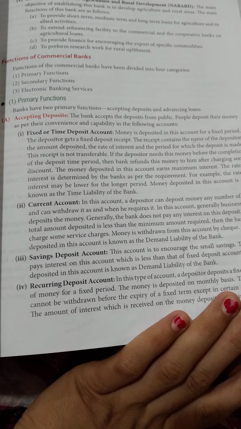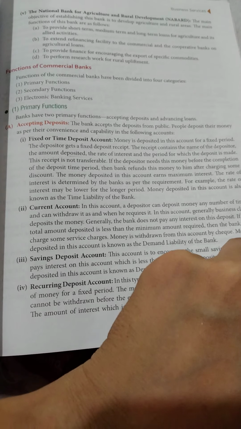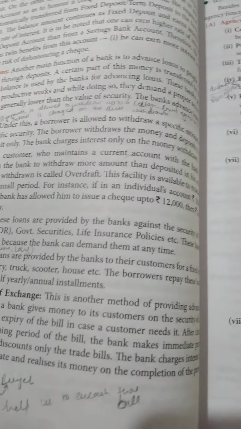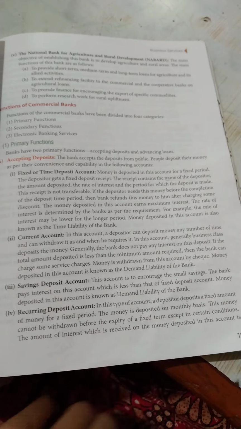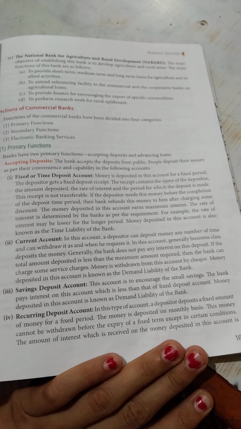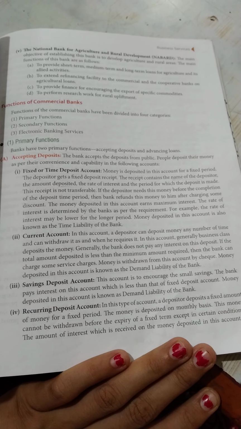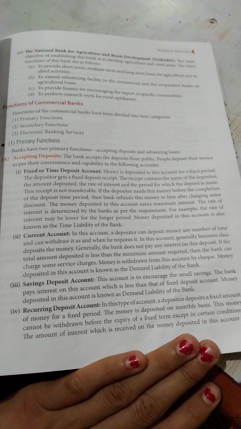If I talk about the primary functions of commercial banks, there are two primary functions. The first one is accepting deposits and the second one is advancing loans. Okay beta, first of all we will discuss accepting deposits. As I told you beta, the customers who have surplus savings will deposit their savings into the bank, and the bank will provide interest to the customers.